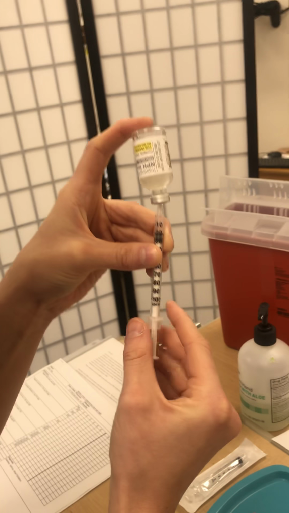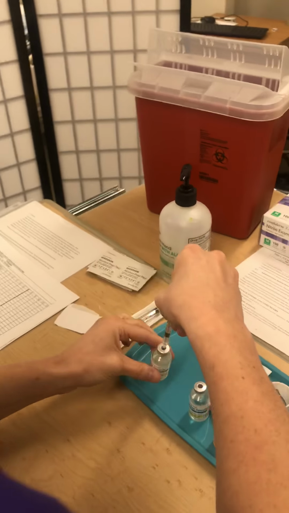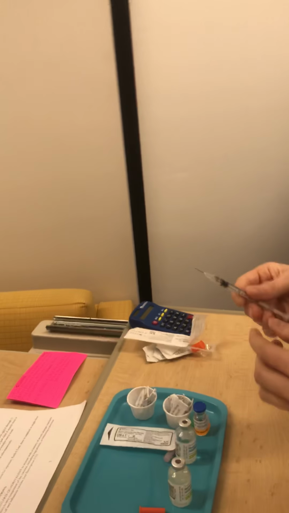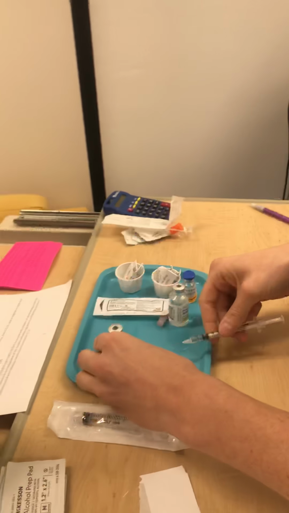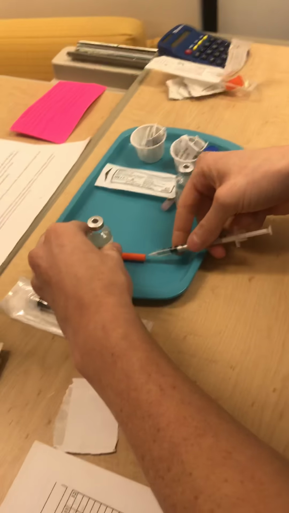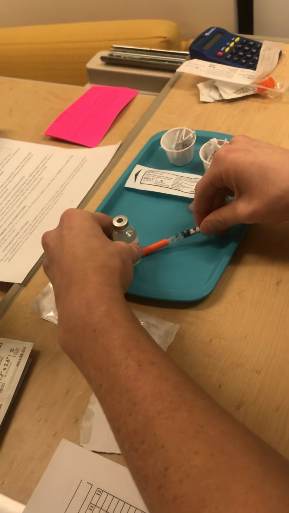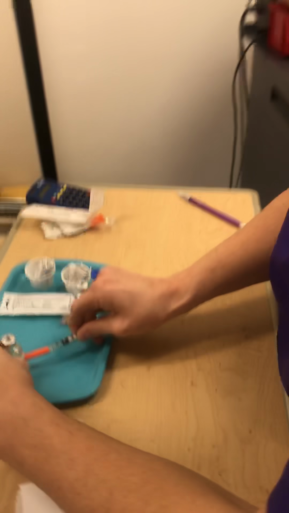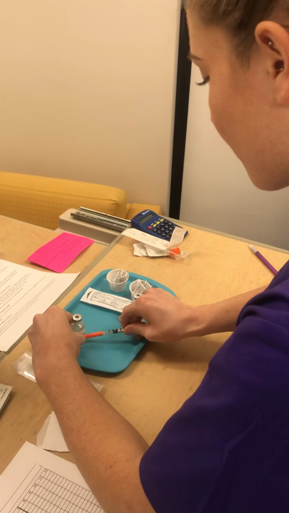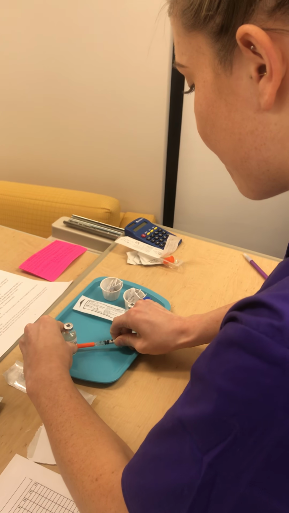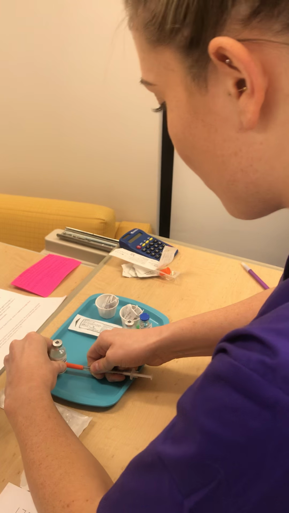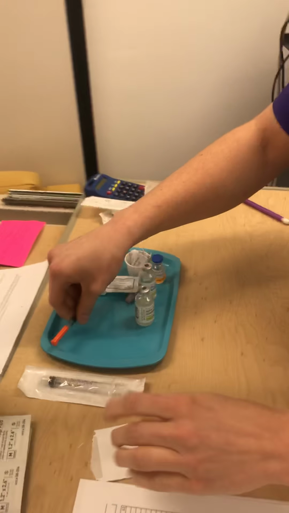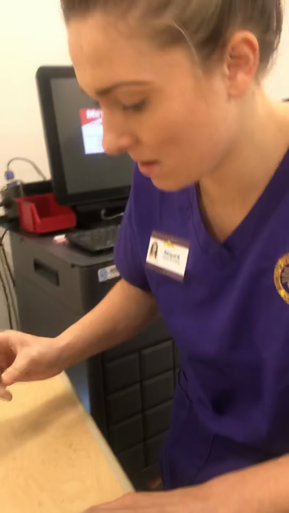Perfect. Tip up. And that's exactly 21. Any bubbles? Oh, and then I'm going to put the cap on with a hard surface here. And then my other nurse is watching me. Perfect. I'm going to make a label right away for this one.